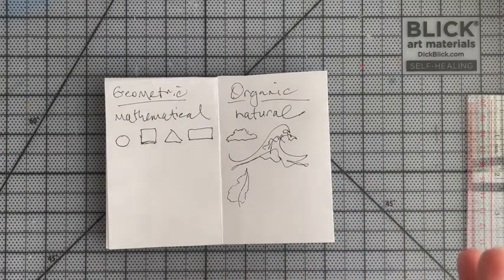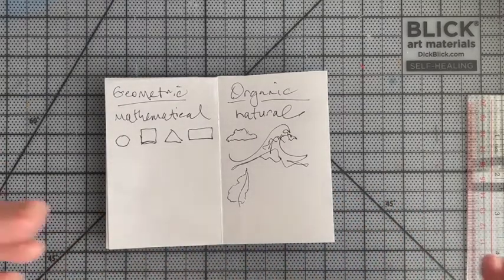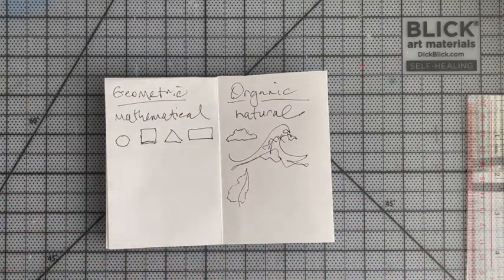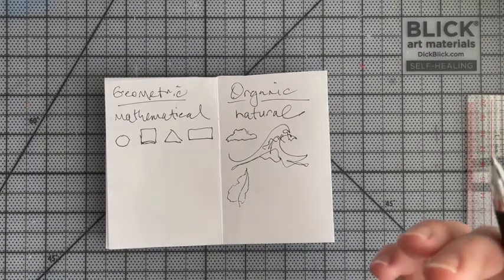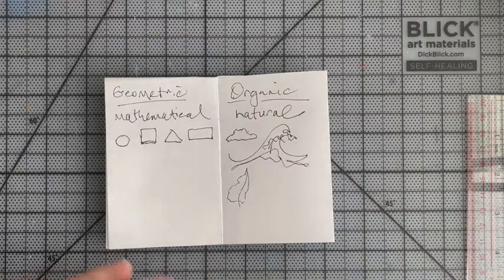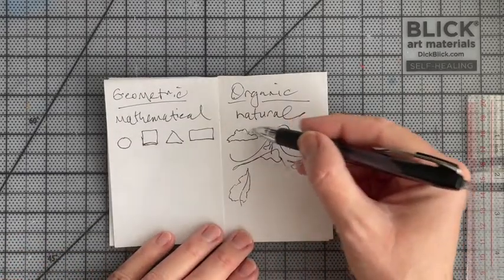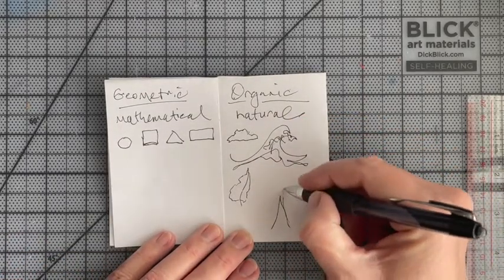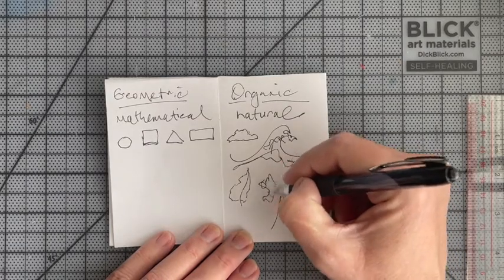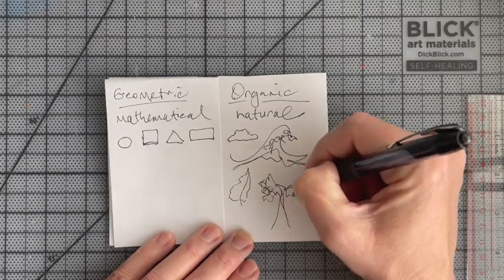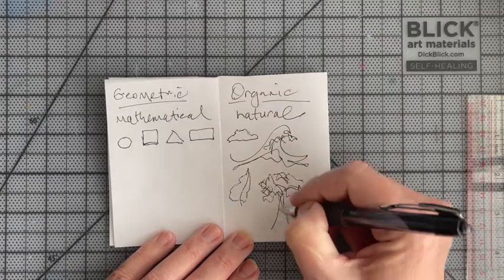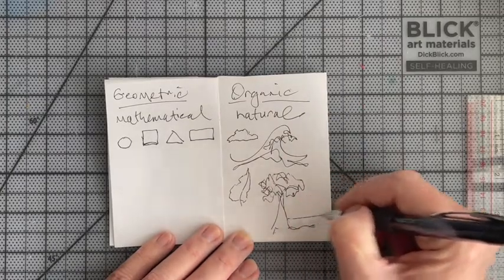Now, nature has a structure for everything. Things don't happen randomly in nature, but they may look more random to us until we study it more. A tree maybe, lots of textures, variety.